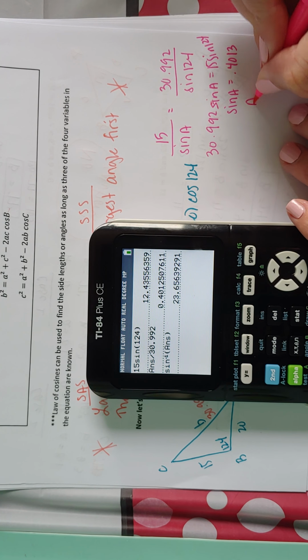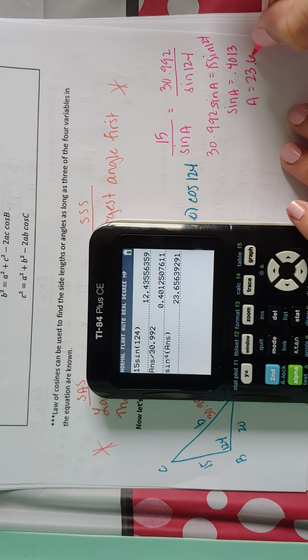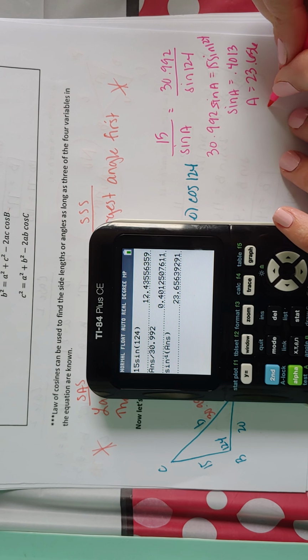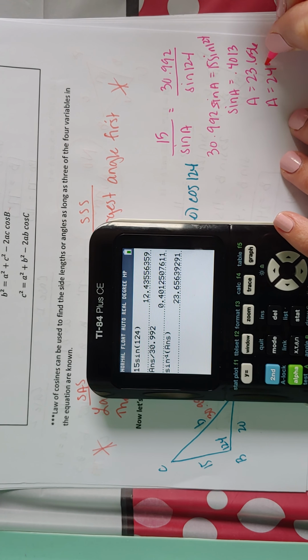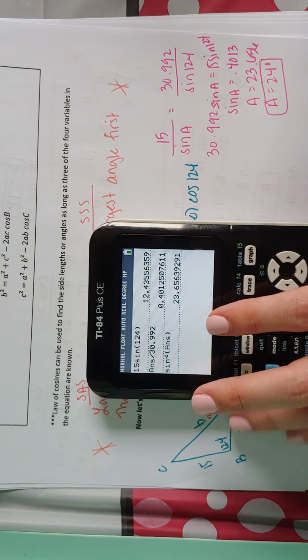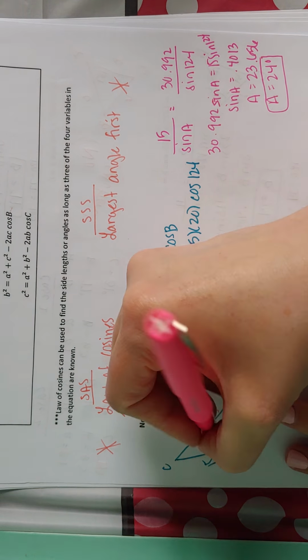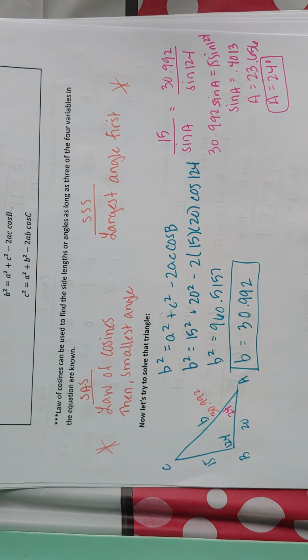Okay, and we get angle A equals 23.656. Oh, this is an angle, so we can round it. 24 degrees. Okay, so this here is 24. Now that we know 2 of the angles, to find the third one, we just need to subtract from 180.